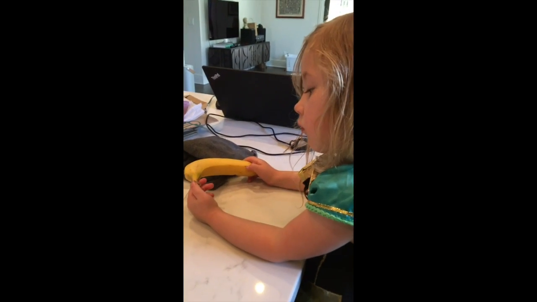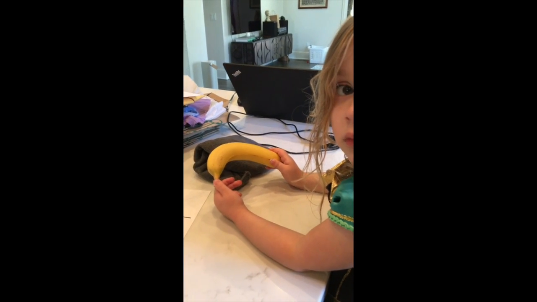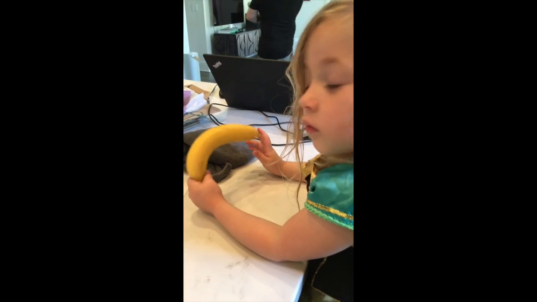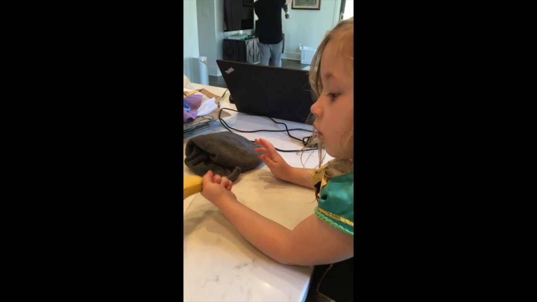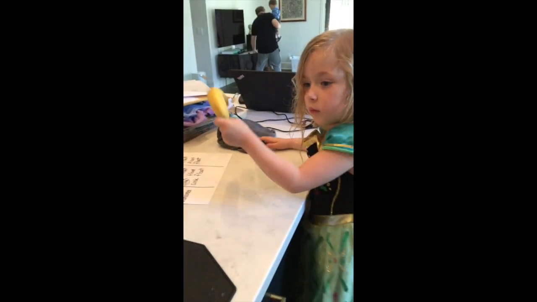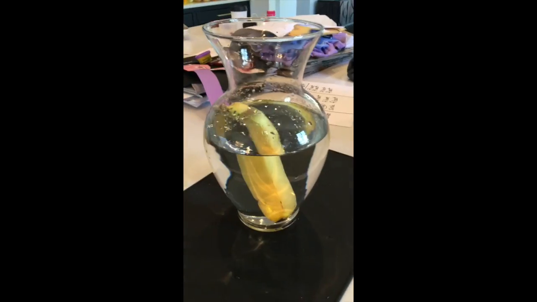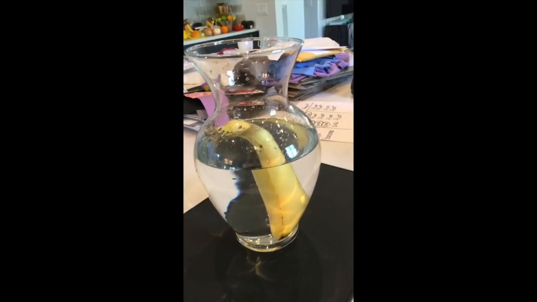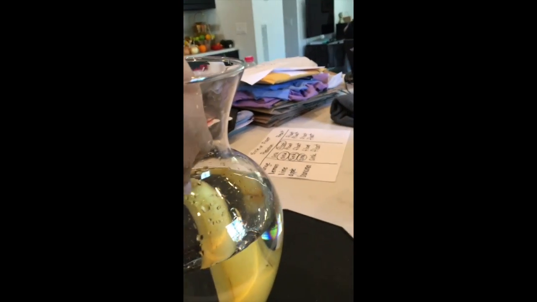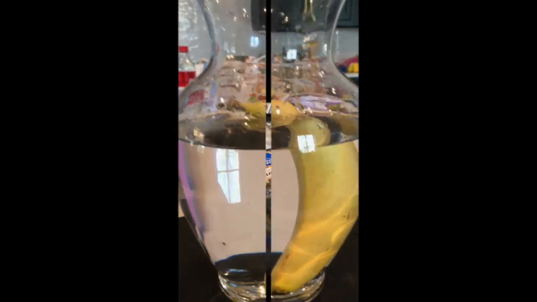Okay, Princess Anna has now decided that perhaps a banana would be the next thing to test, right? So there's your banana. And what do you think? Is it going to sink or is it going to float? Sink. You think it's going to sink? Okay, let's try it. Oh, it's hard to tell because it's so big. It sinks. Well, it doesn't really seem to be touching the bottom.